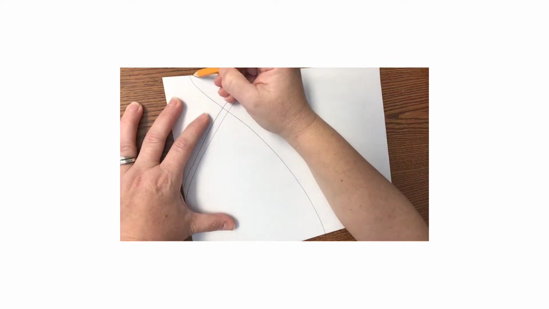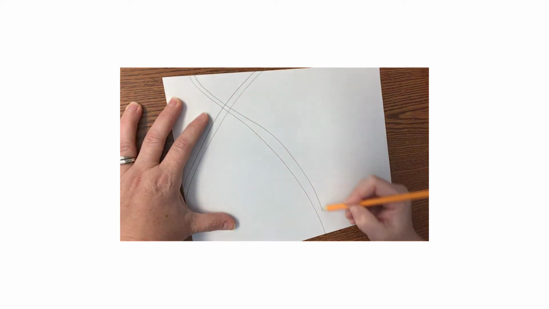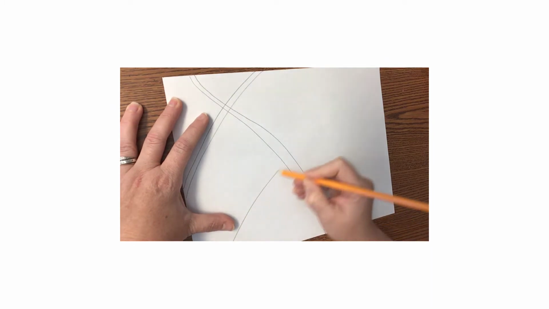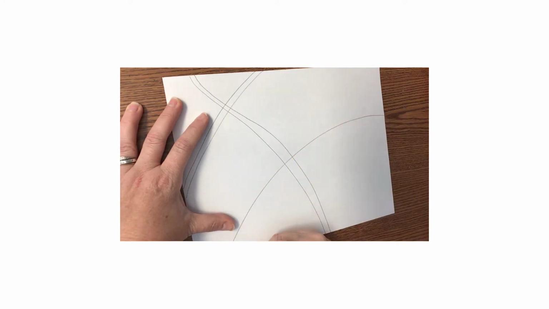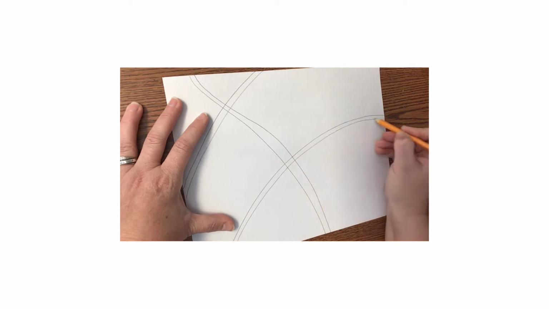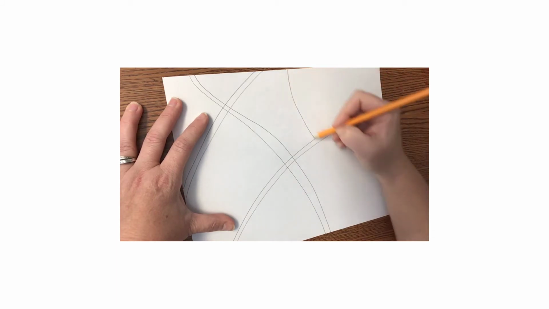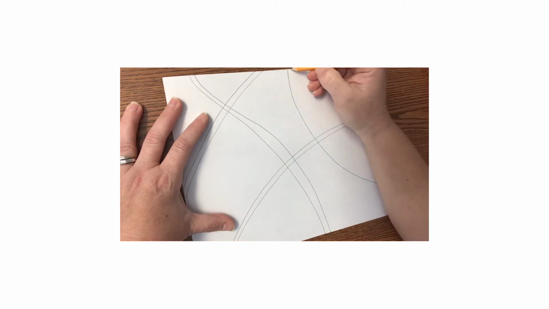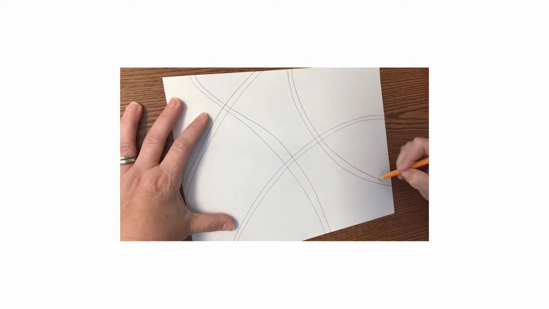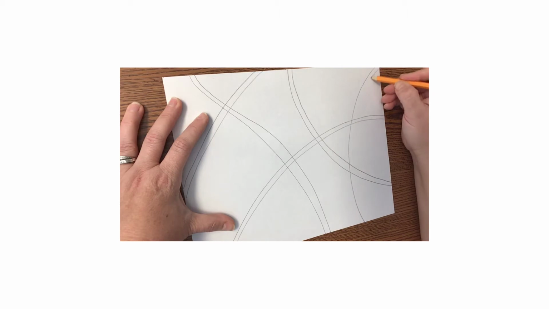It doesn't matter where you want to put them. Now, I do have to say, you might not want to make tons and tons of lines. You want to try to keep it more simplified and make some lines so that you have bigger sections, okay?